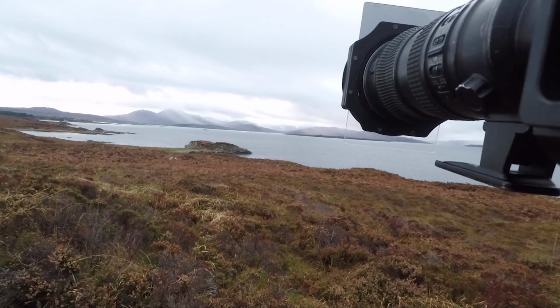So what I'm going to do, I'm going to whack my ISO up to about 500. Aperture, keep it the same. I just want to see what it can be like with a slightly faster shutter speed.